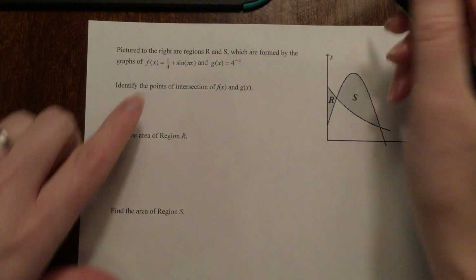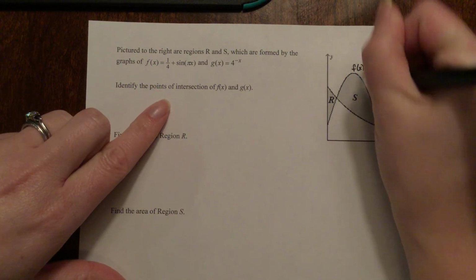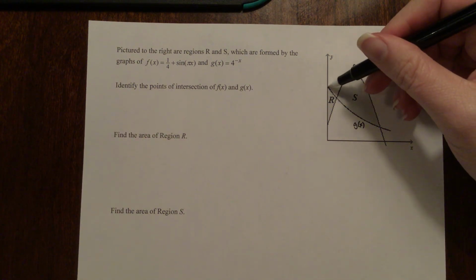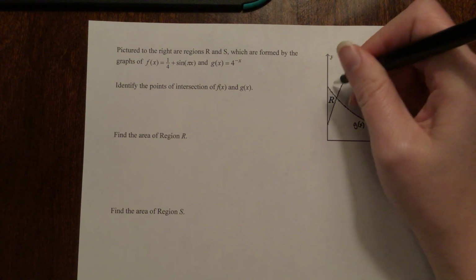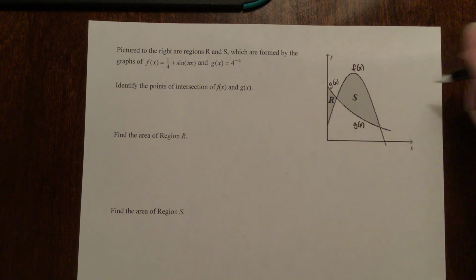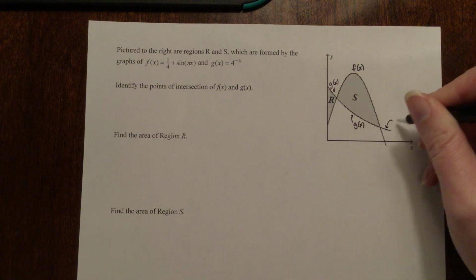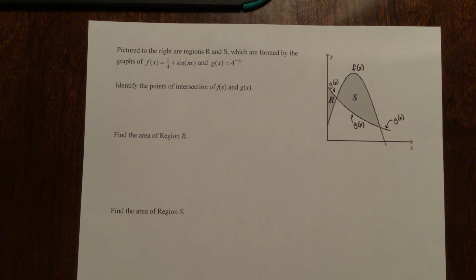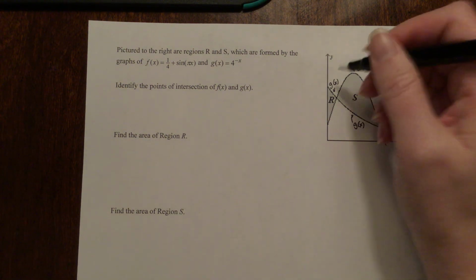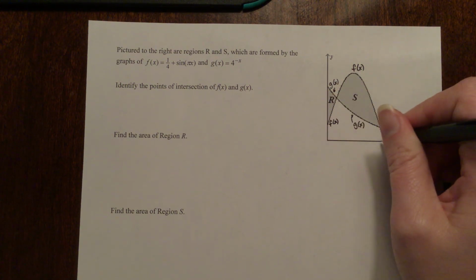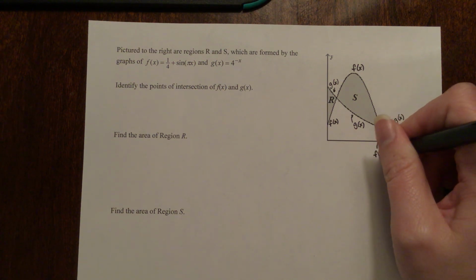I'm going to label these f of x, g of x. And I'm going to be even more specific. G of x is this curve. Over here for R, g of x is the top part of this curve, even though it's the bottom part over here. And then this again is g of x. So after your points of intersection, g of x and f of x flip-flop which one is on top and which one's on the bottom. So it's important to label every single section, especially when you're doing a test, because we forget to do things when we're taking a test.